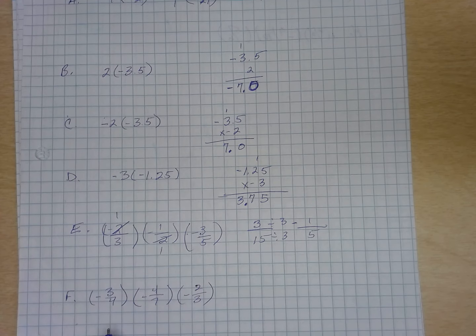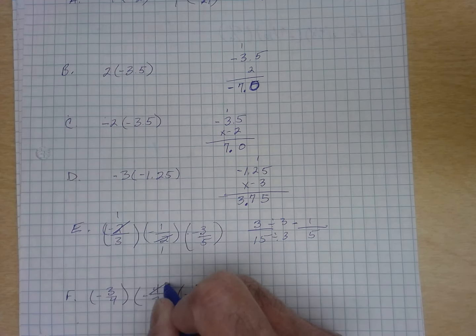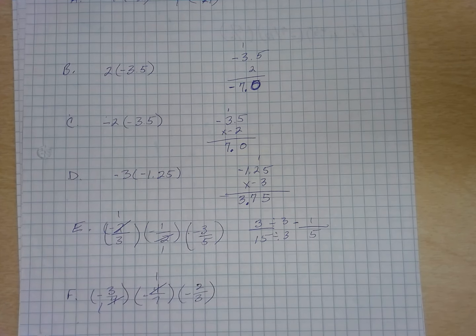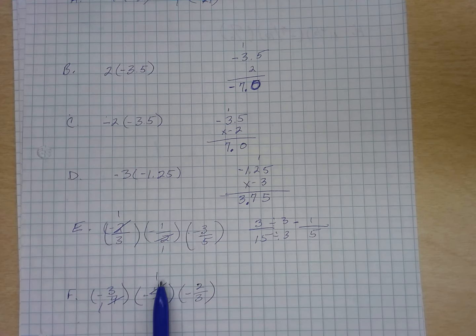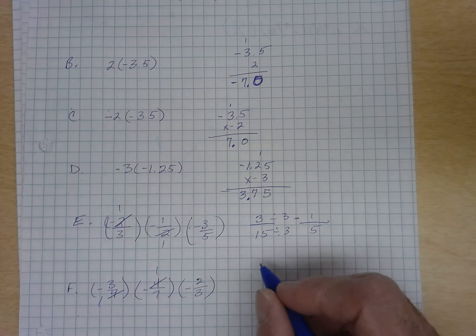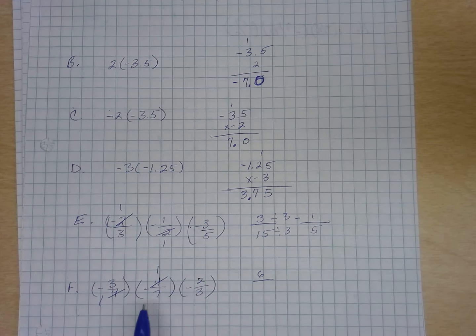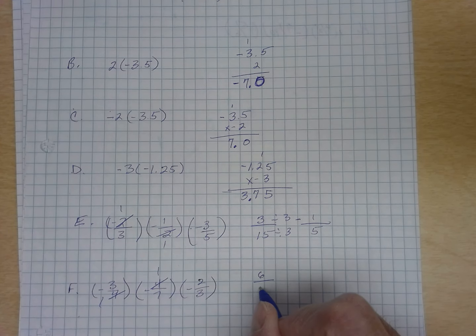Negative 3 over 4, negative 4 over 7, negative 2 over 3. So once again, I'm going to factor a number out. I'm going to factor out the 4. 4 divided by 4 is 1. And 4 divided by 4 is 1. Now I'm just going to multiply straight across. 3 times 1 is 3. Times 2 is 6. 1 times 7 is 7. 7 times 3 is 21.